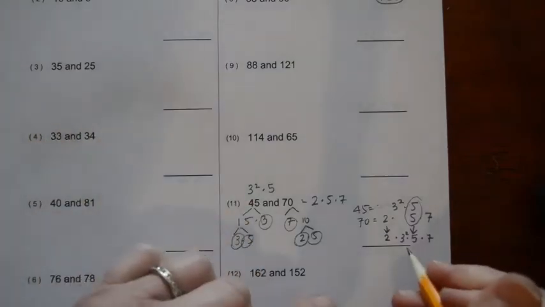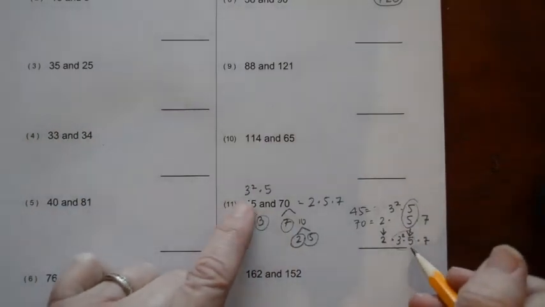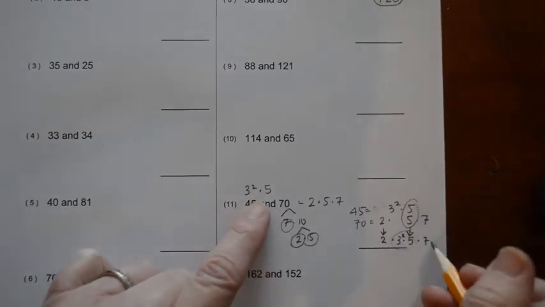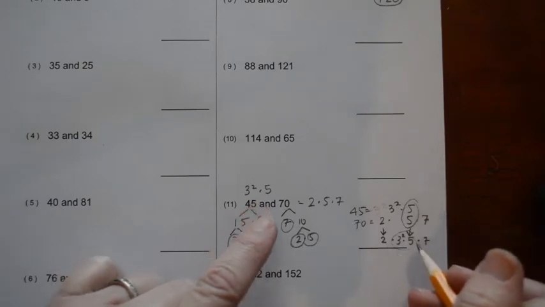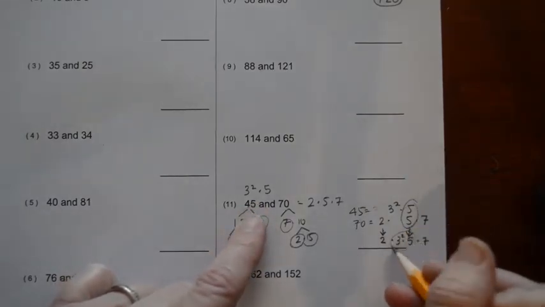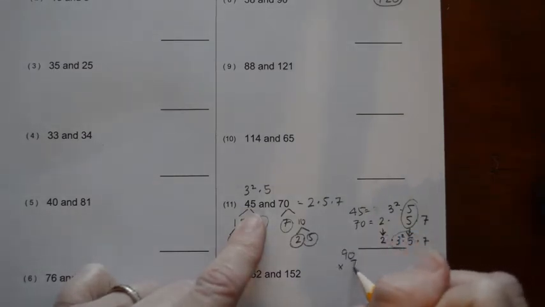All right. So I already know that 3 squared times 5 is 45, because I already factored that. And then the extra part is 14. So let me just do 45 times 14. Actually, you know what I'm going to do? I'm going to do the 45 times 2 and get 90. This is going to save me some time. And then 90 times that 7, which is 630.